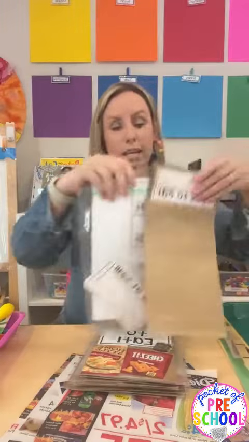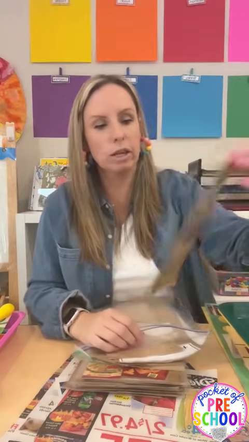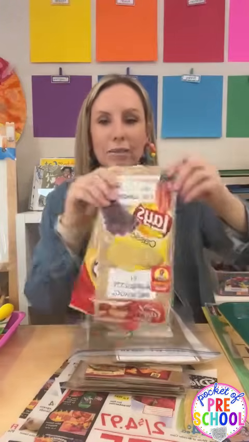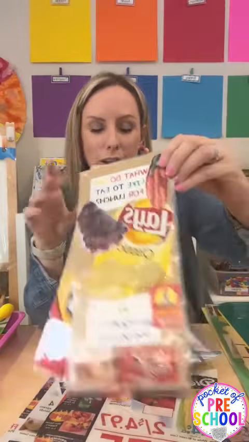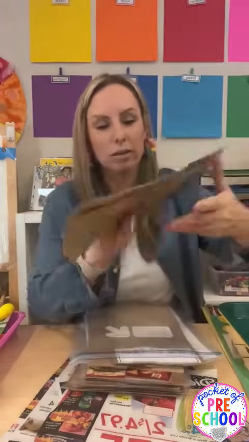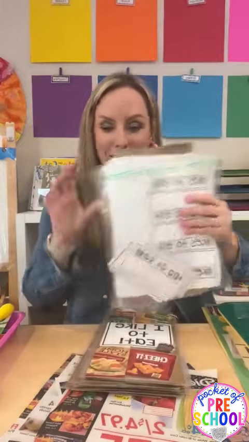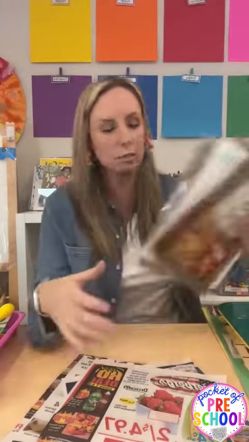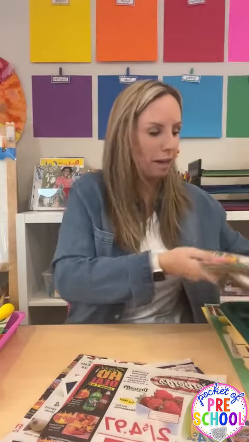This is a freebie on my blog. It's in the food activity post. And then here's another one that I did another year. It was on a smaller little paper bag. I always save the cover. That's my old one before I made it the freebie on my blog. So again, this is fun to keep out the rest of the year, like a class book.